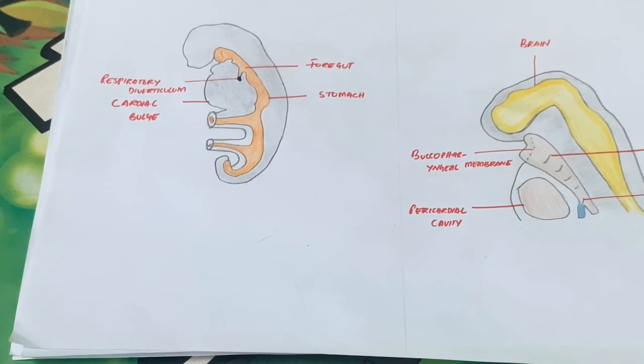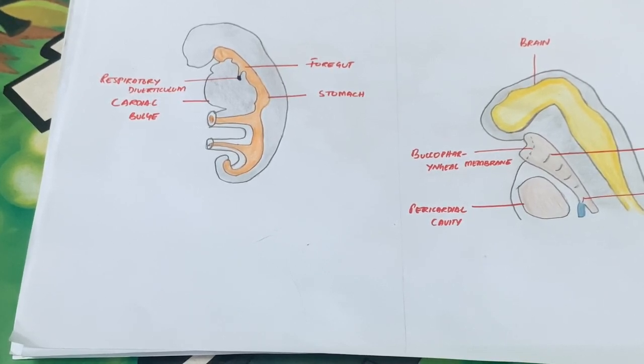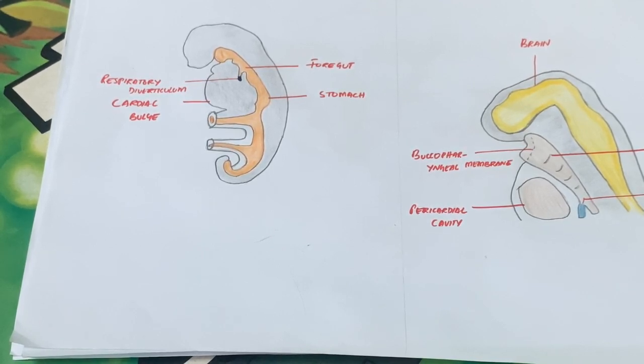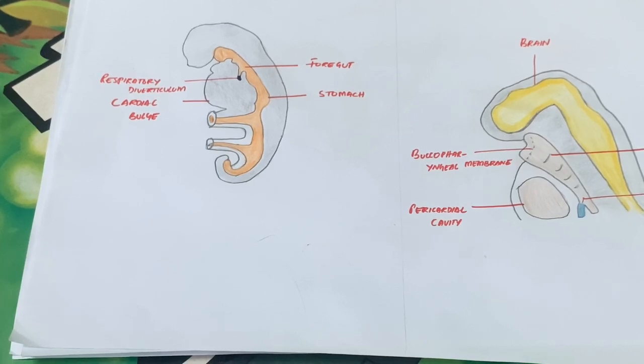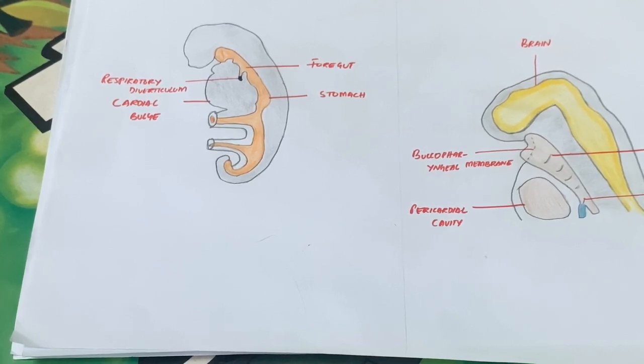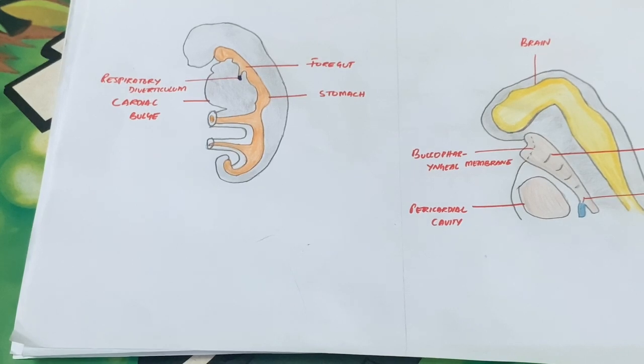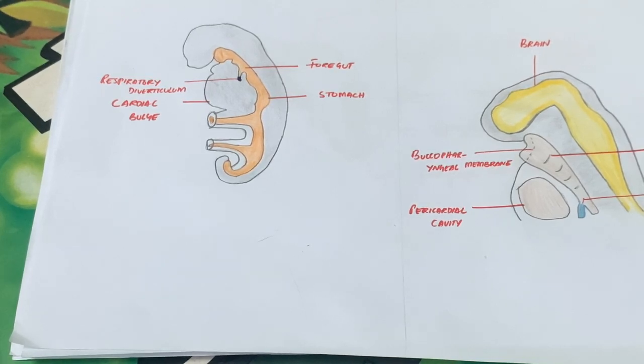Likewise, the trachea will also have the epithelium which is derived from the endoderm, whereas the muscles, cartilages and fibroareolar tissue surrounding the trachea develop from the splanchnic mesoderm. So this is all about the development of the primordial respiratory system. Is it clear, everybody? I hope you are following.